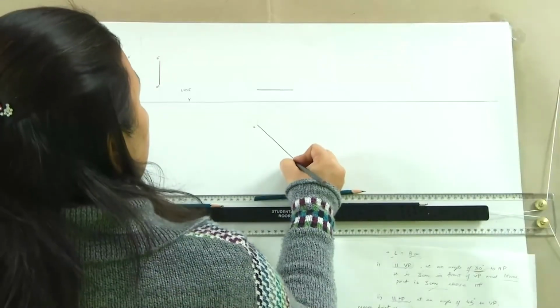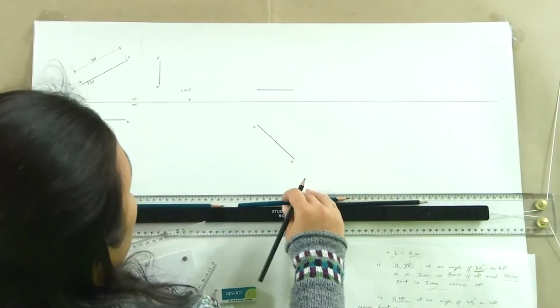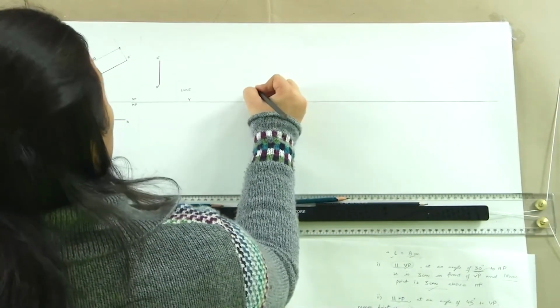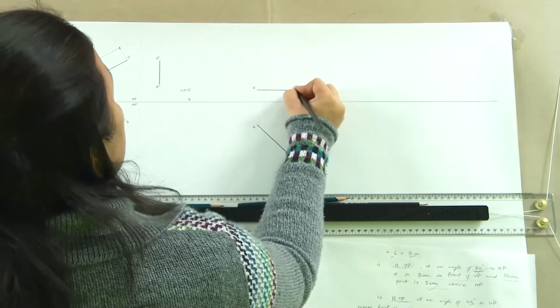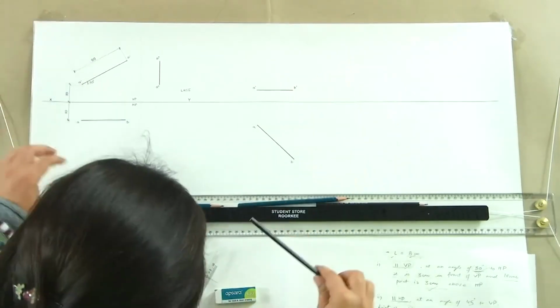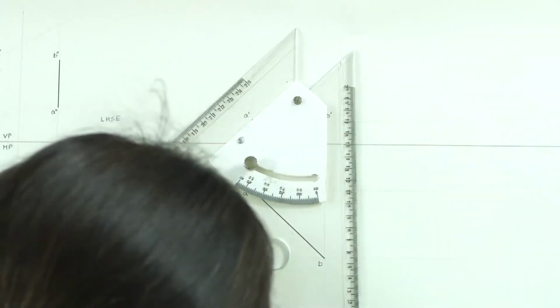So, we start from the plane where it is parallel to HP. A, B. Now, as it goes up, it becomes A dash, B dash, and now we will take this projection onto the side plane.